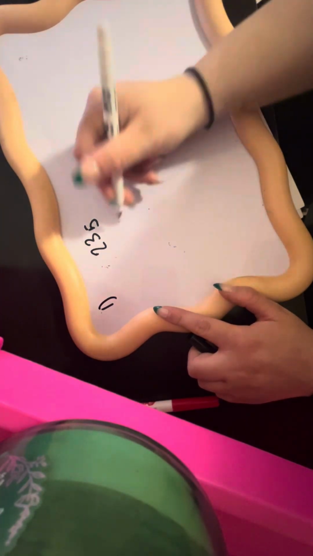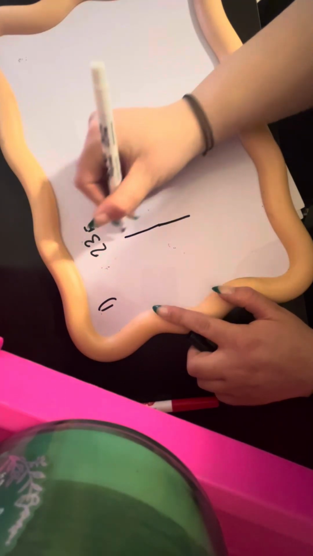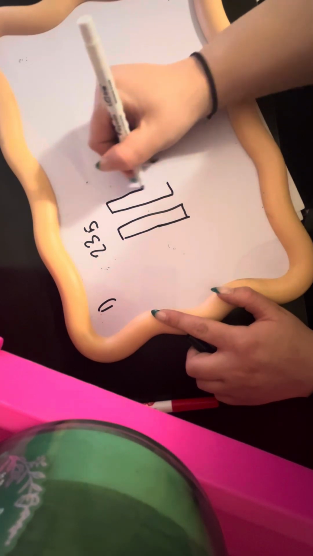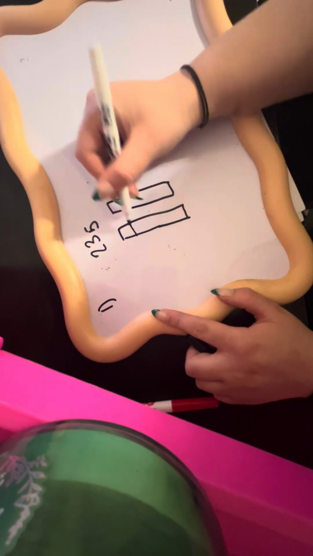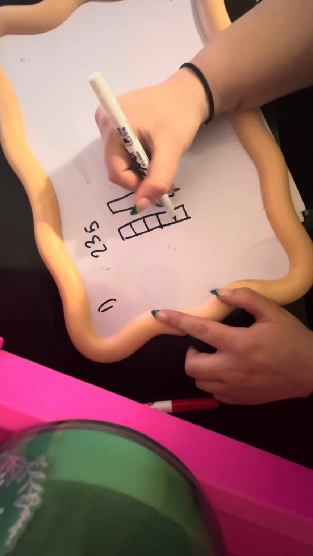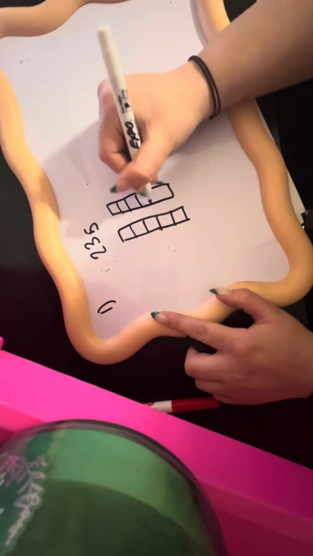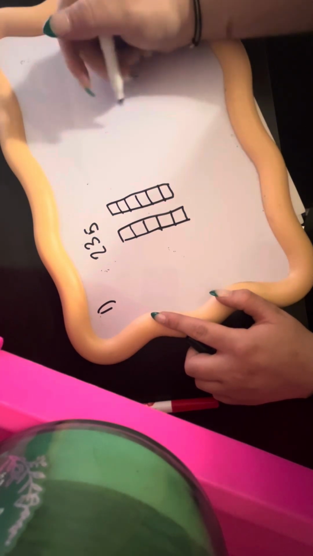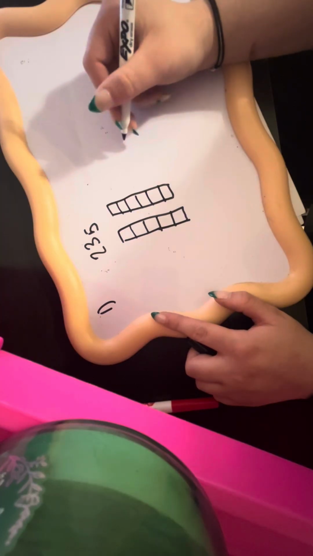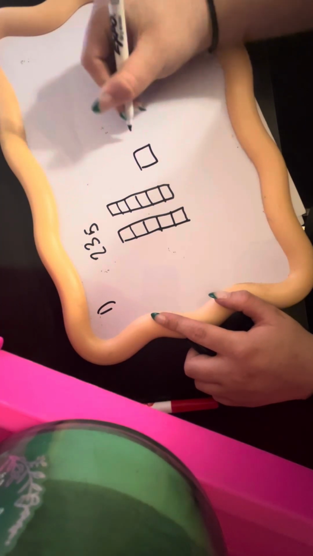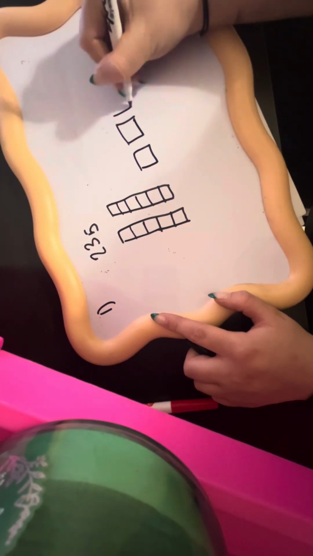use two blocks with 5 cubes in them. 1, 2, 3, 4, 5. 1, 2, 3, 4, 5. And then to represent the 3 in the ones place, we are going to use 3 single blocks. So 1, 2, 3.